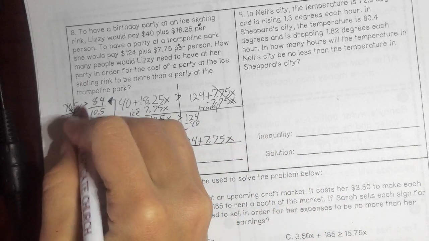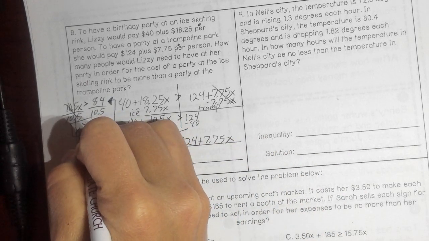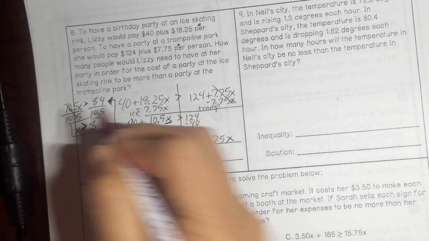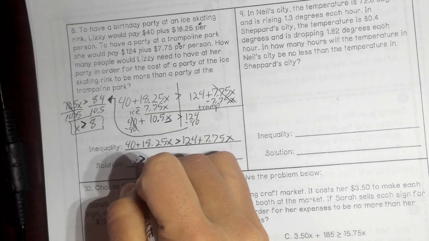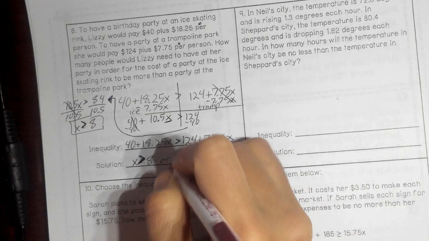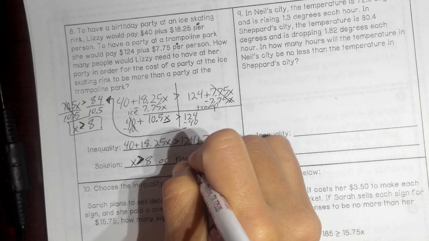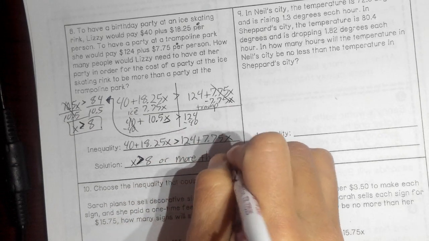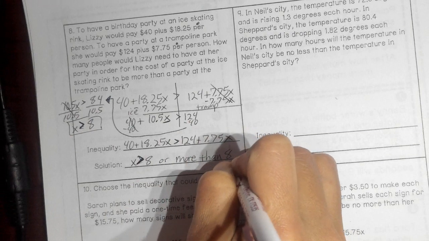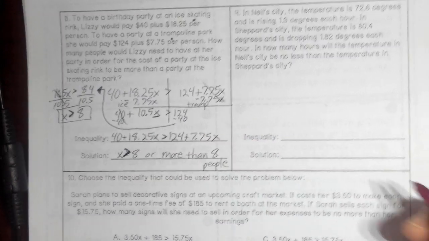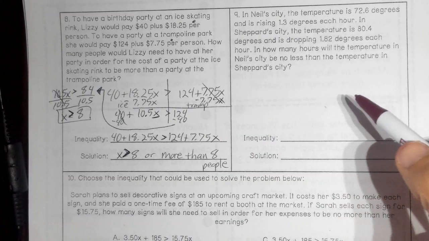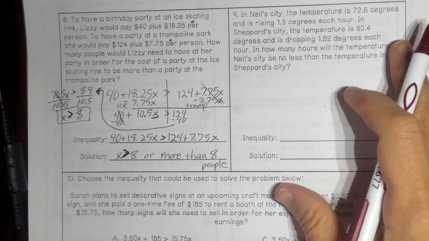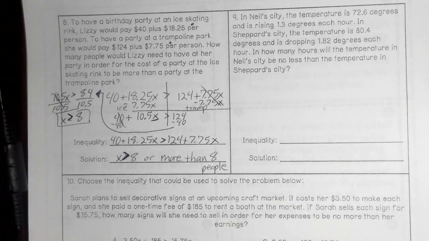Okay, so when x is greater than 8, or more than 8 people at the party. Okay, so then we got this one.